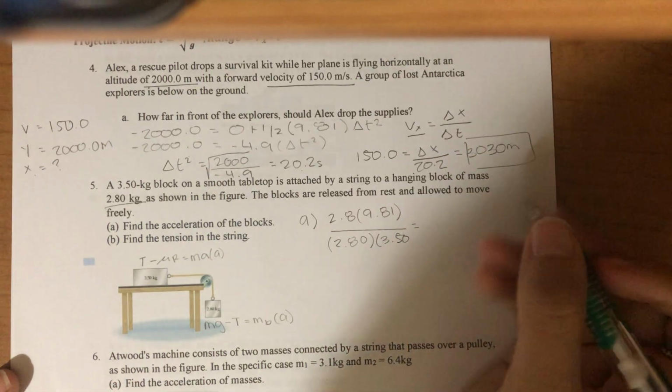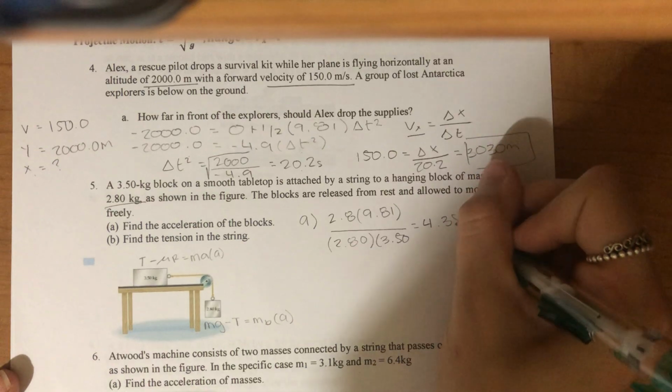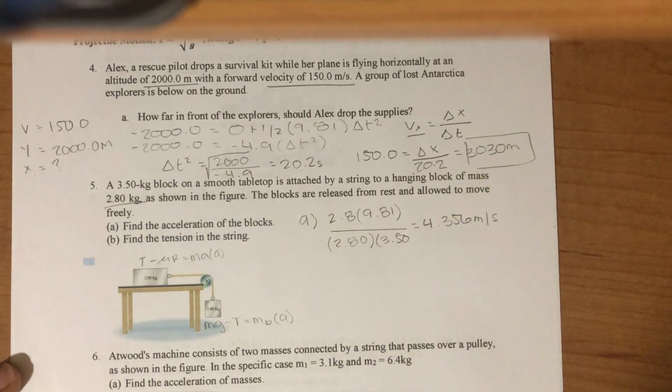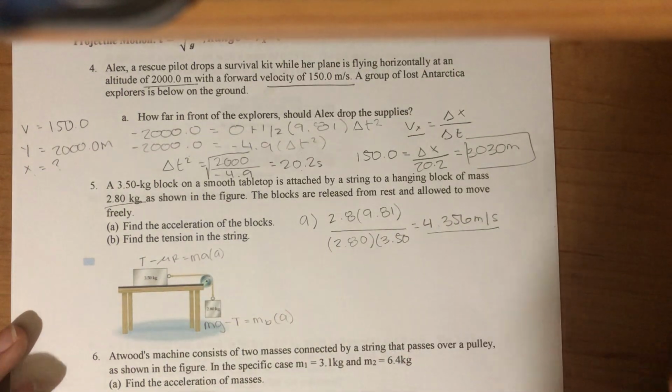So if we input that into the calculator, it'll be 4.356 meters per second squared. So that would be the acceleration of the blocks.